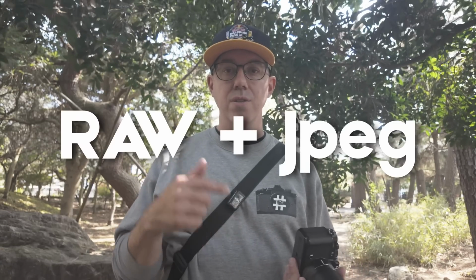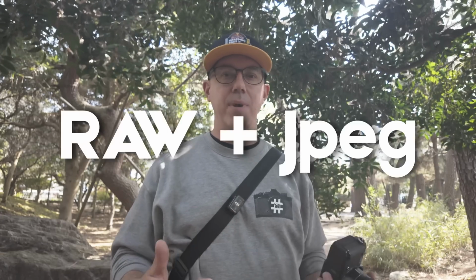I do recommend though, if you're going to use these, shoot RAW plus JPEG. If you just shoot JPEG, then you're just going to get the film simulation version. But if you shoot RAW plus JPEG, you get both. If you just shoot RAW, you don't get anything. It won't go onto the RAW files because they're RAW, so you have to do both. So make sure you shoot RAW plus JPEG, and you'll get them both, and you can play with them afterwards as you need. I always like to have the RAW file whenever I'm shooting.